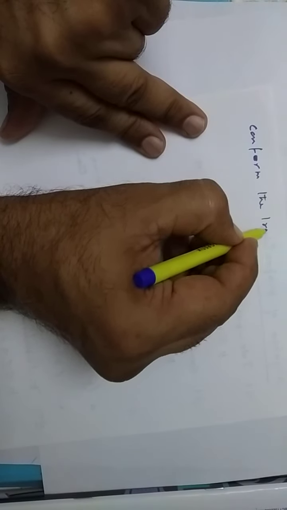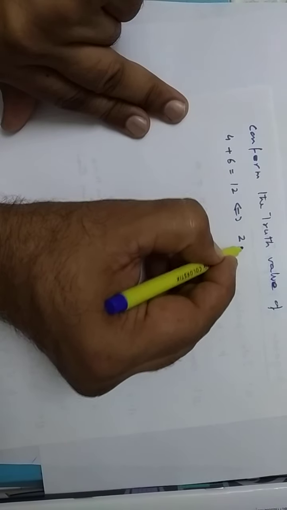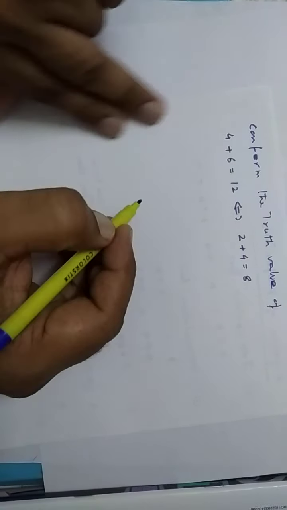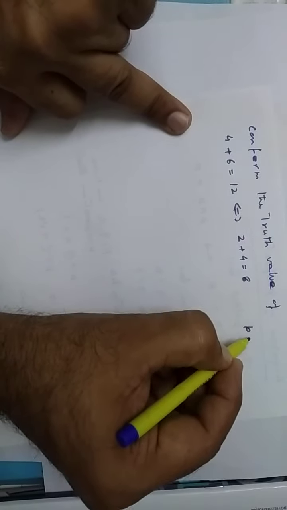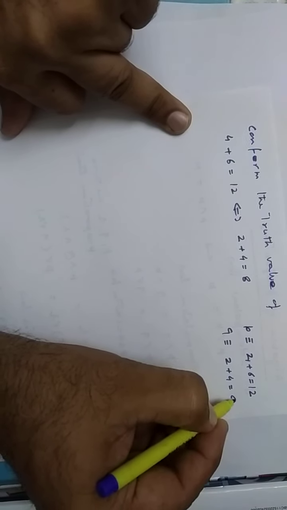Confirm the truth value of: 4 plus 6 is equal to 12, 2 plus 4 is equal to 8. Here we have two statements. One statement is P, that is, 4 plus 6 is equal to 12, and Q is another statement that gives us 2 plus 4 is equal to 8.